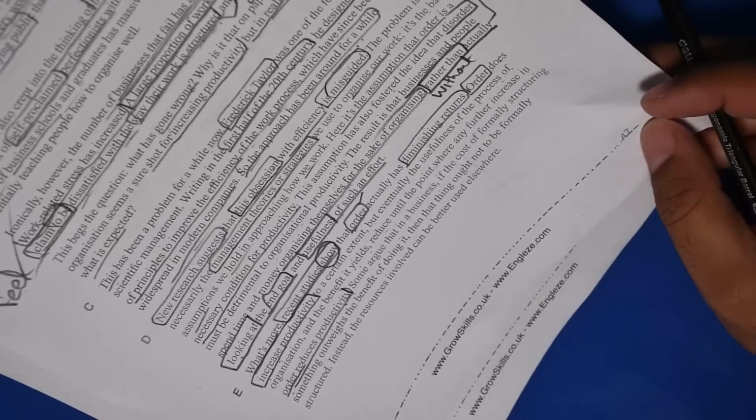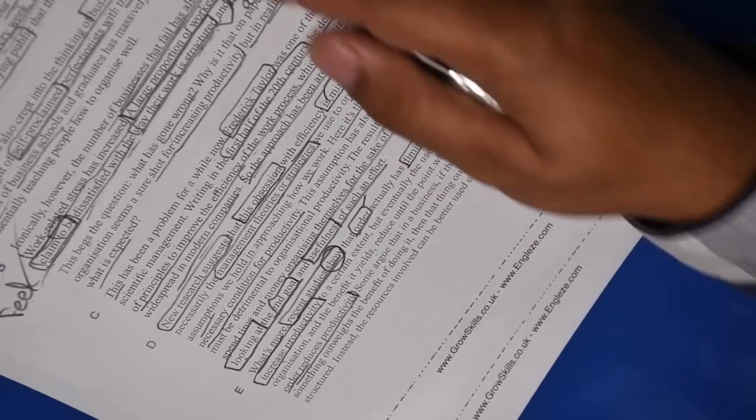Now let's look for the word innovation. We were here, let's go on. I didn't see any innovation here.